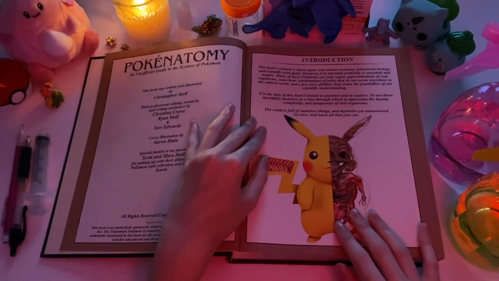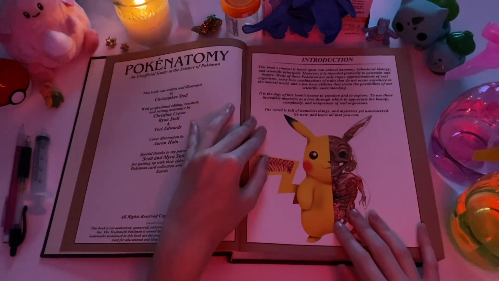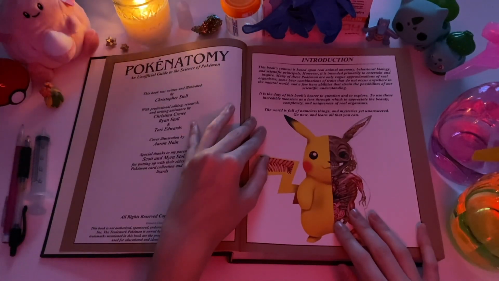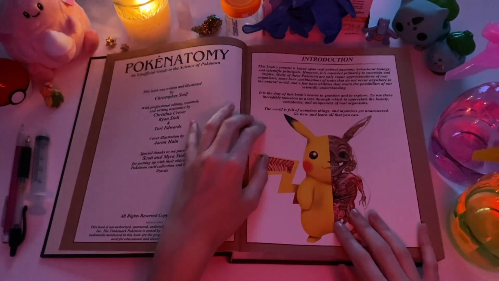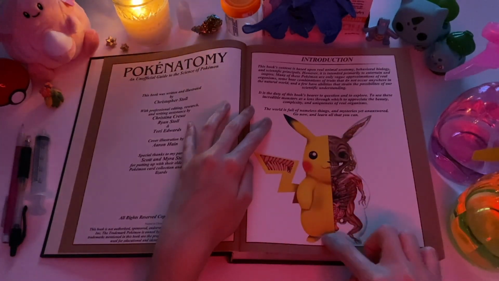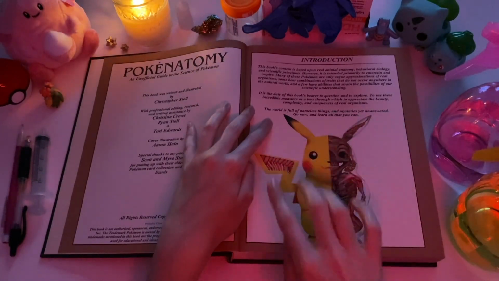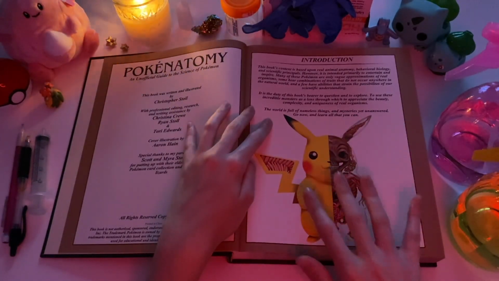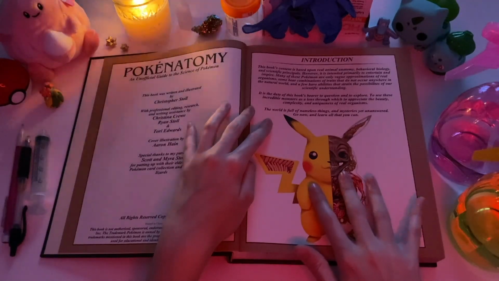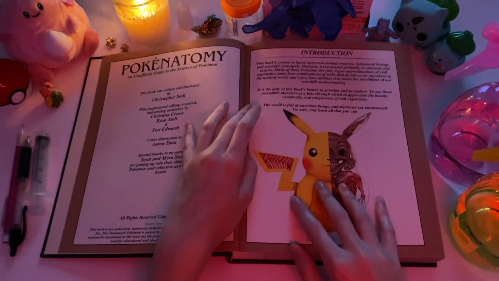Introduction. This book's contents is based upon real animal anatomy, behavioral biology, and scientific principles. However, it is intended primarily to entertain and inspire. Many of these Pokémon are only vague approximations of real organisms. Some bear combinations of traits that do not occur anywhere in the natural world, and a few have abilities that strain the possibilities of our scientific understanding.